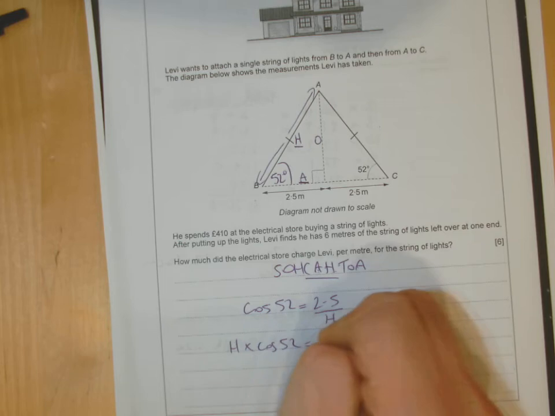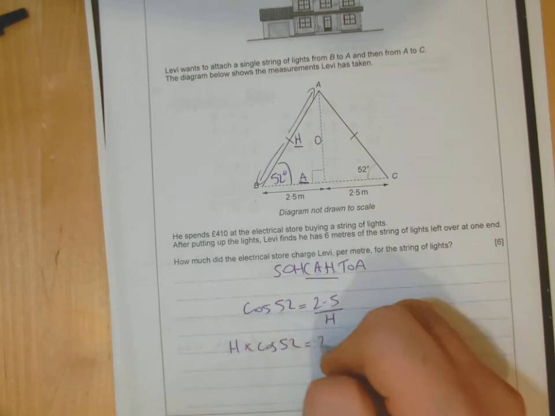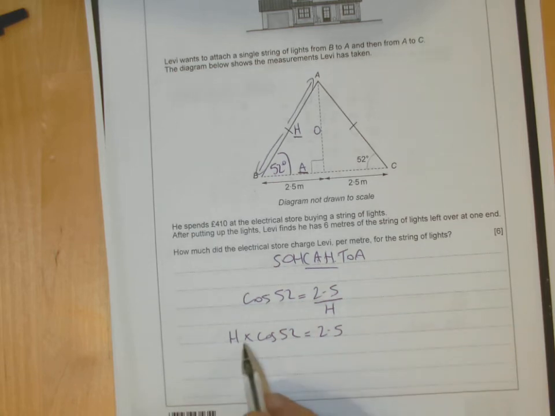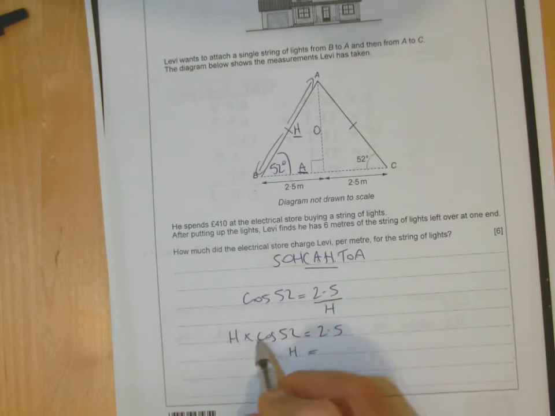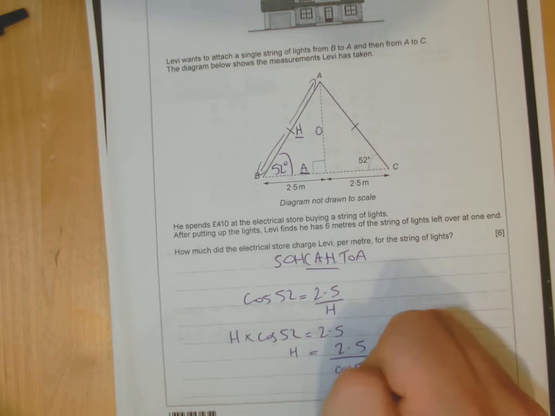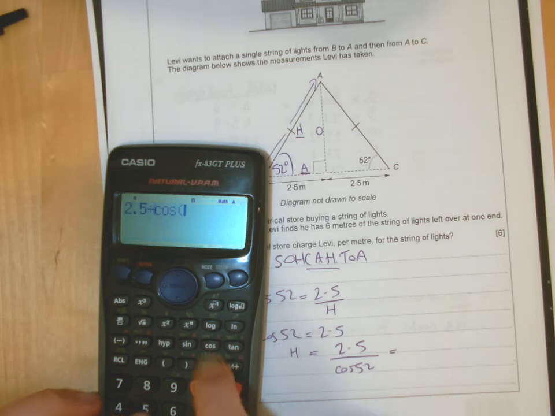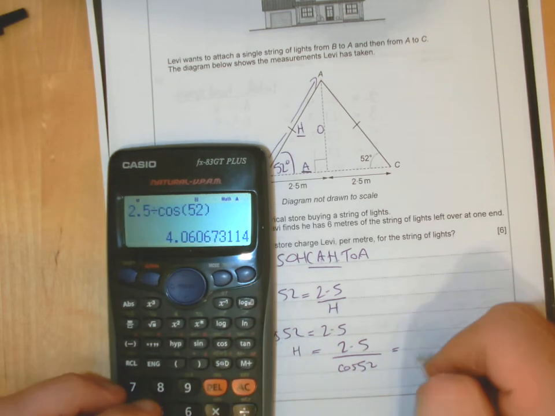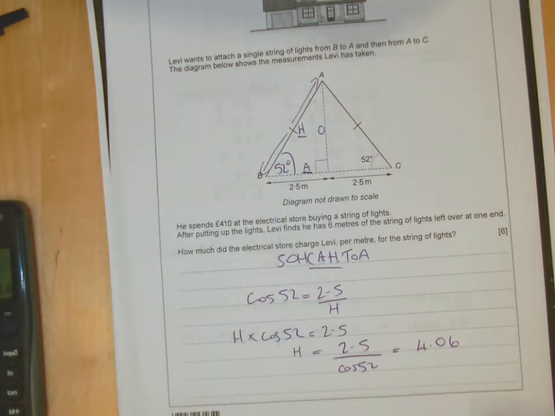As I said, when the letter's on the bottom, there's a bit more work to do, because you take that up in times, and we're not near the answer yet. But what you realise then is, to get H on its own, because you times it by cos 52, we'll take it over, and of course then we'll divide, because the opposite of timesing is divide. So 2.5 divided by cos 52 will give me H, and we get 4.06. Now that's H.